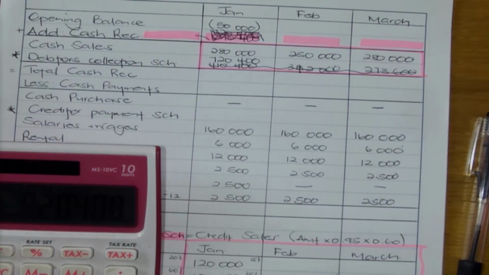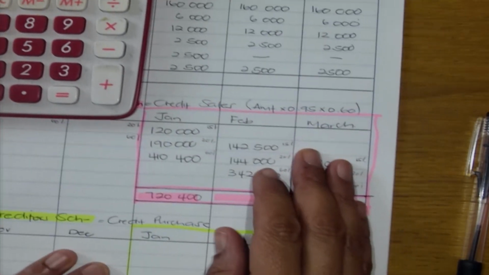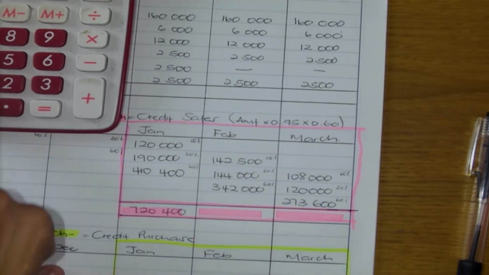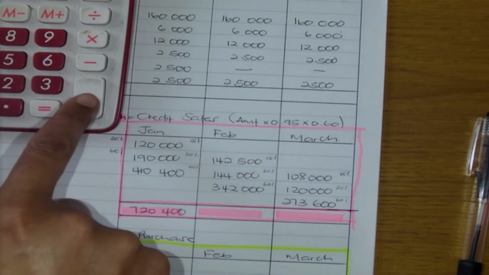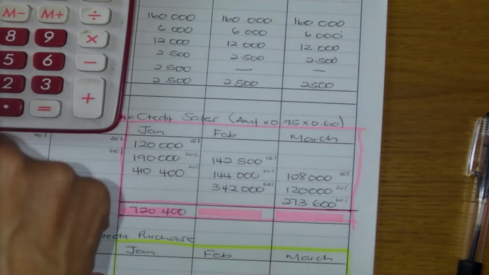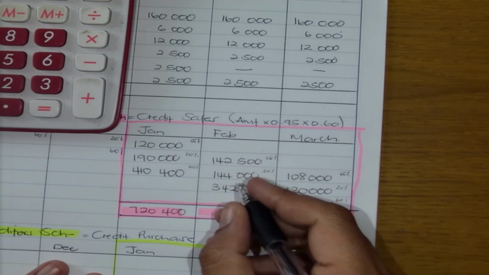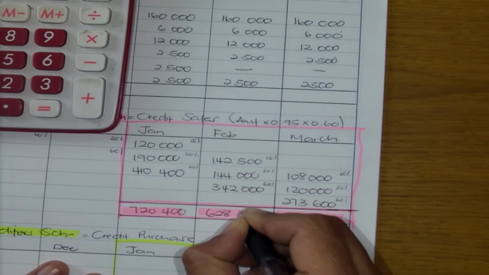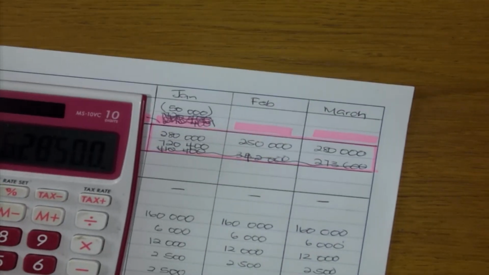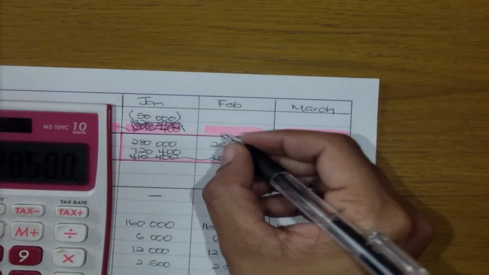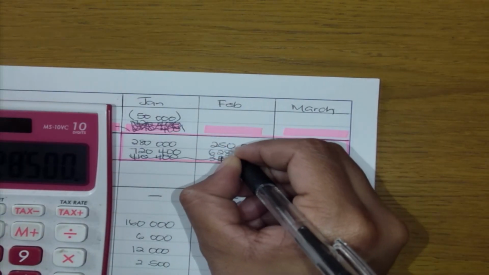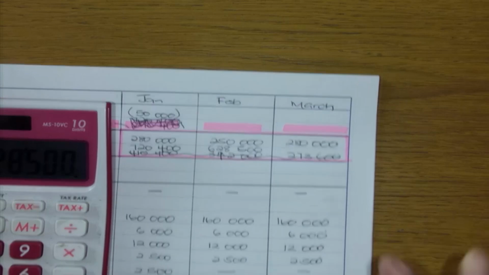And then I take up my next amount, add it up, and then take it up. 142,500 plus 628,500. Then I take it up to my cash budget, 628,500.